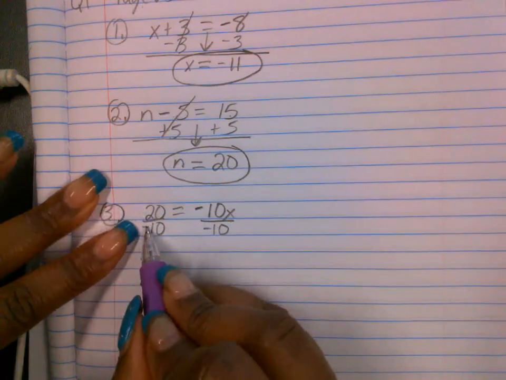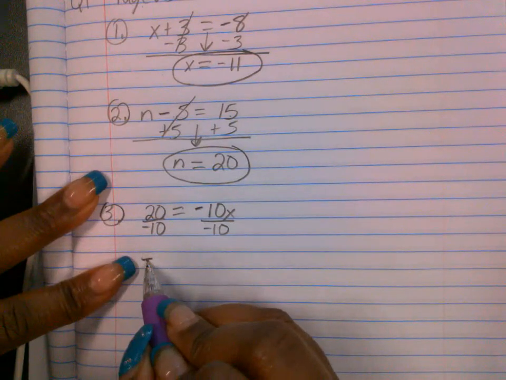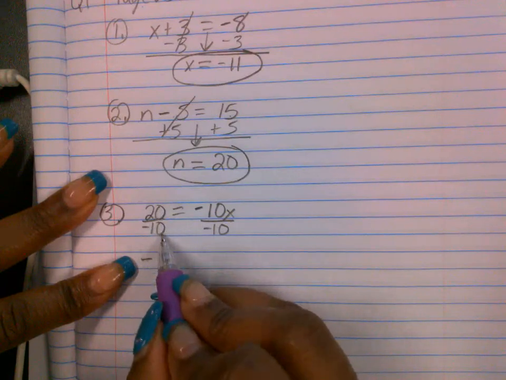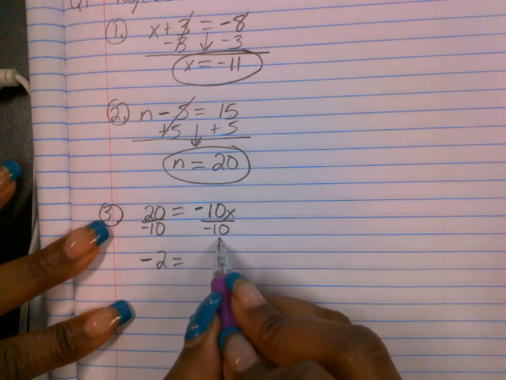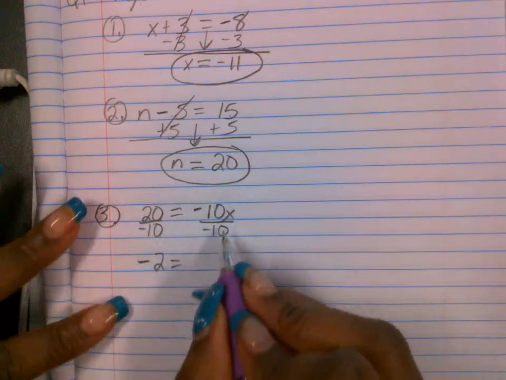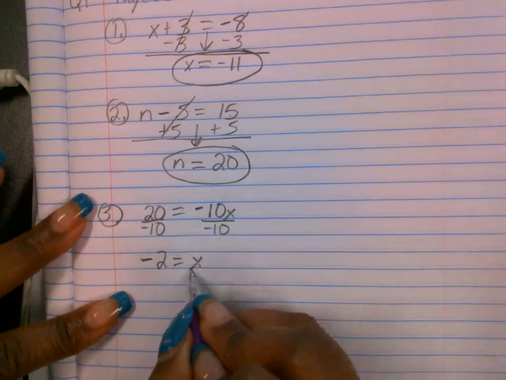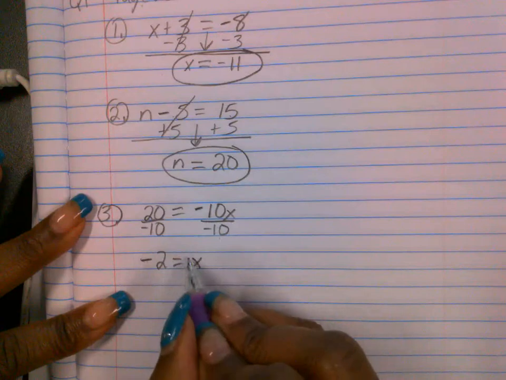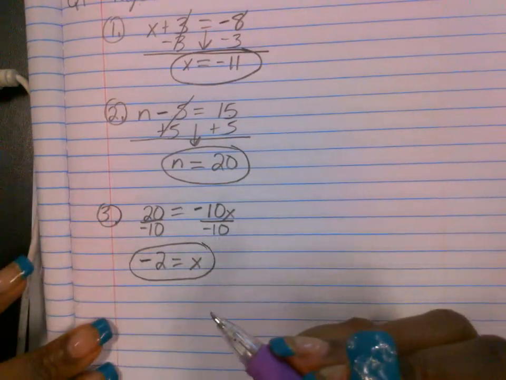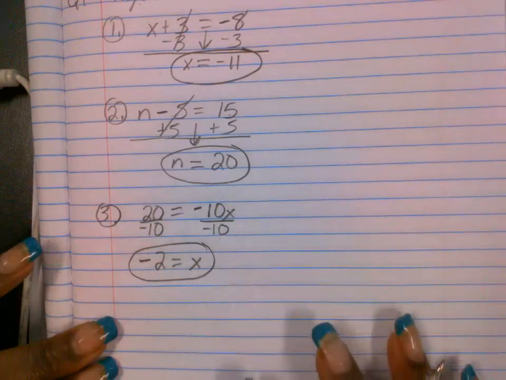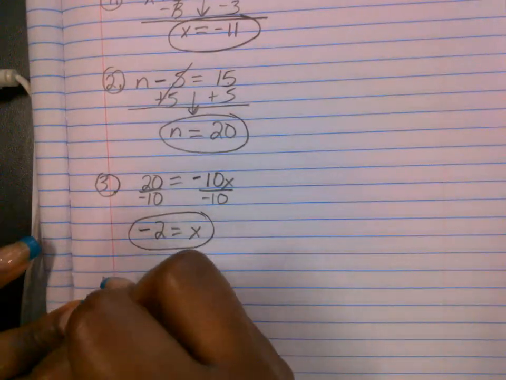A positive divided by a negative is a negative. 20 divided by 10 is 2. Negative 10 divided by negative 10 gives me a positive 1. So we are left with 1x. Remember, you don't have to put a 1 in front of the variable, okay? This is your answer. Okay? Let's do this.